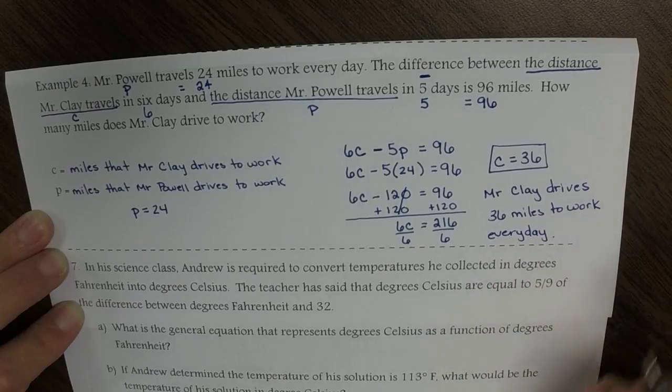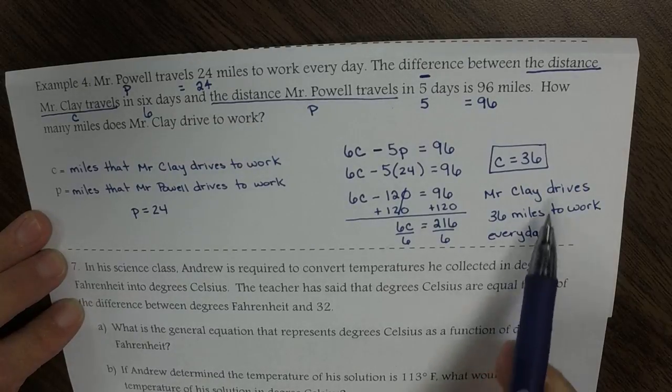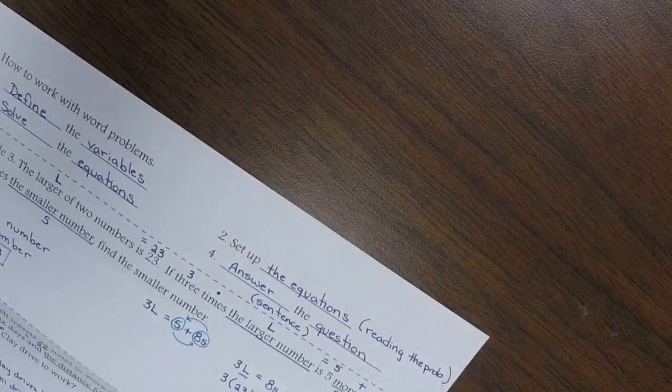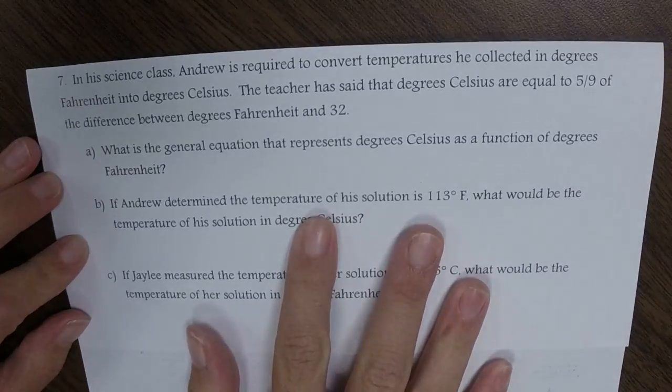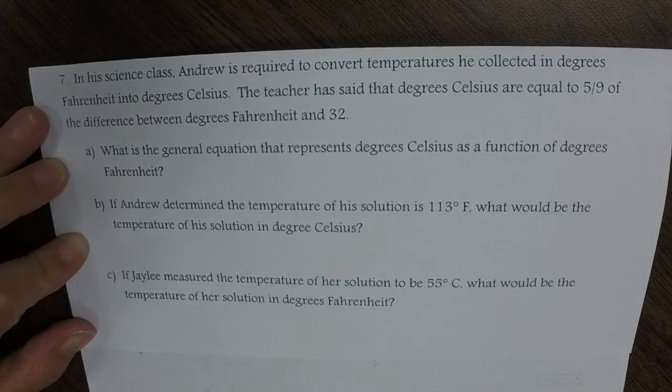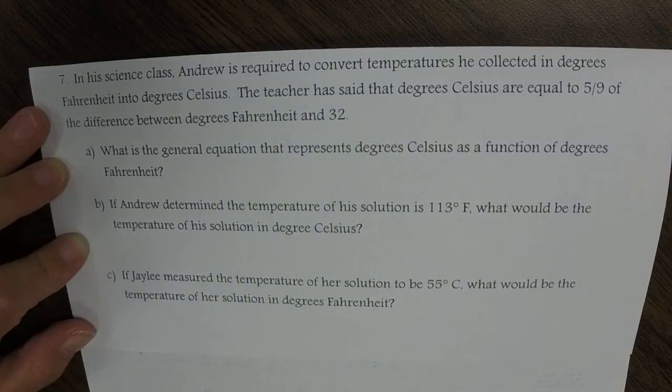So again, anytime that there's a word problem, you have to make sure that you go back and answer the question. Good. So let's look at the very, very bottom. In his science class, Andrew is required to convert temperatures that he collected in degrees Fahrenheit into degrees Celsius. The teacher has said that degrees Celsius are equal to 5/9 of the difference between the degrees Fahrenheit and 32. And again, I'm sure just in reading this, I lost quite a few of you. But let's see if we can kind of break it down.